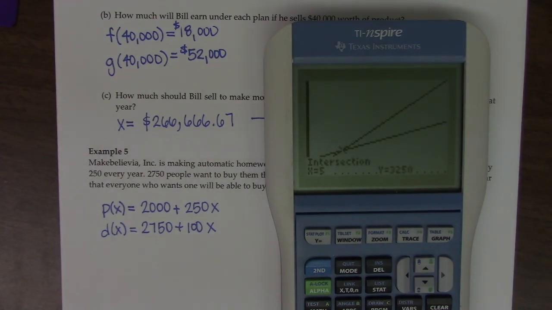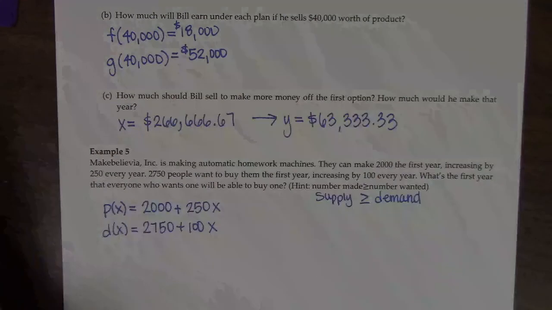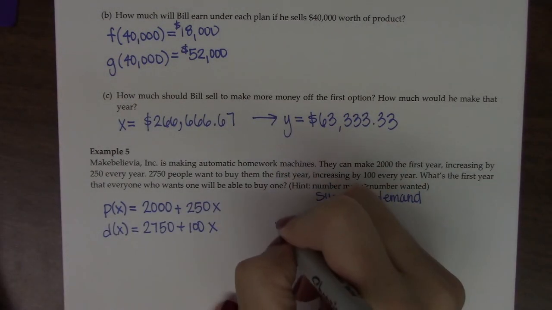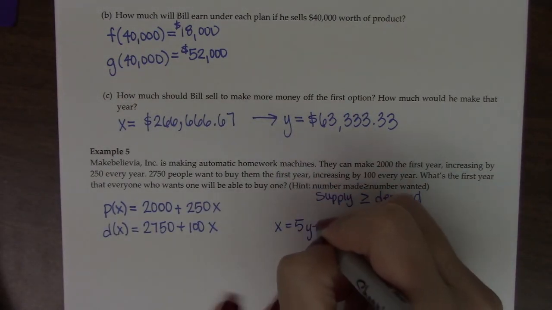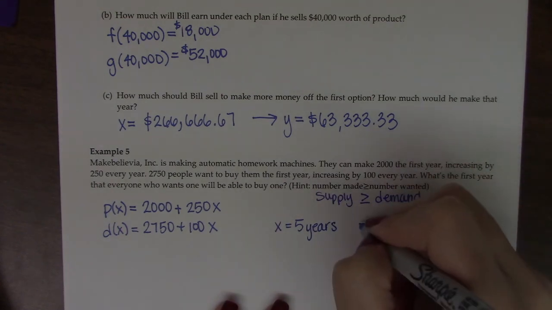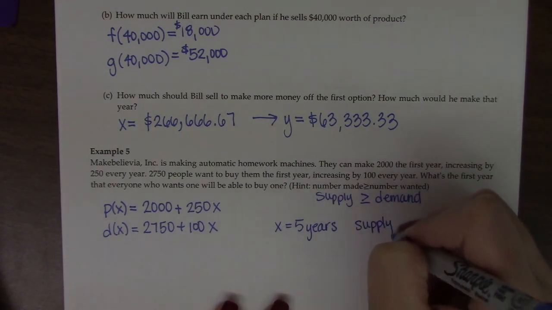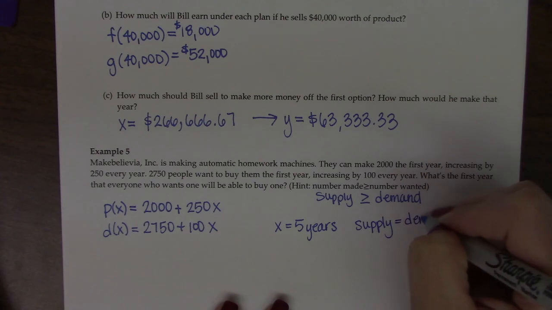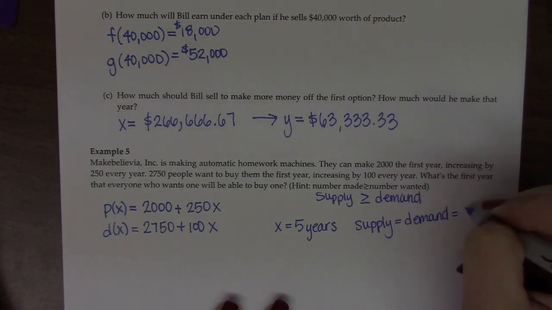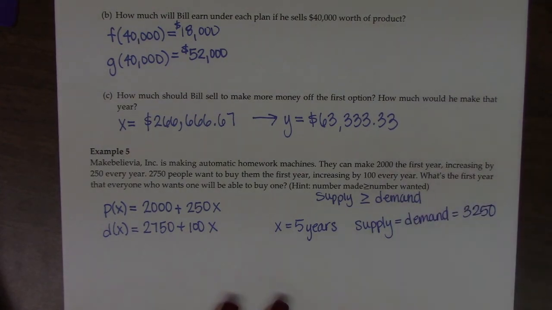So after 5 years, supply and demand will be at 3,250. So when X equals 5 years, supply and demand will be 3,250. And then from that moment forward, we should see that they can always make enough to keep up with demand.